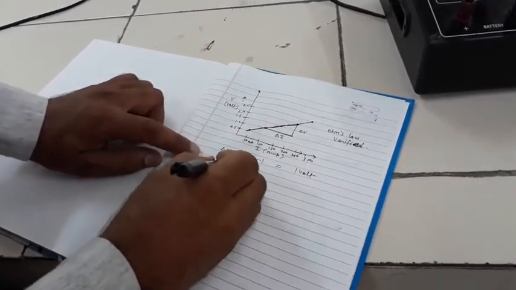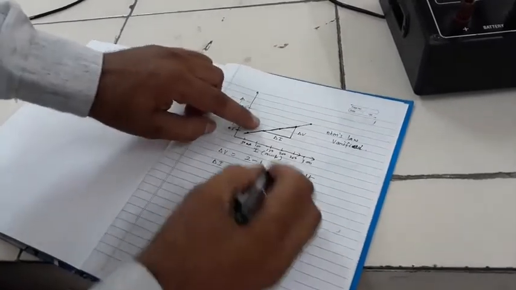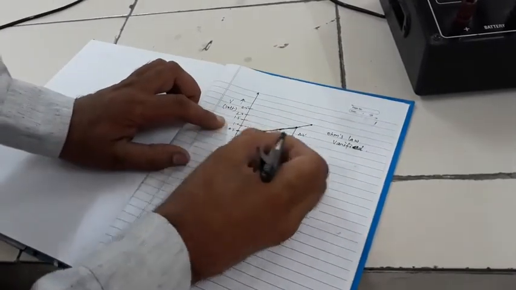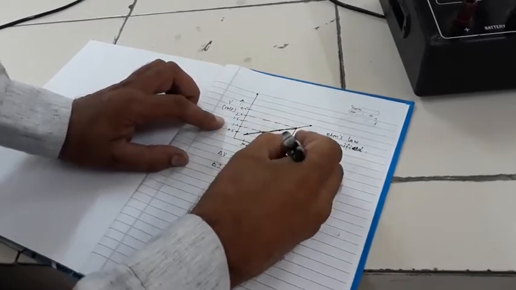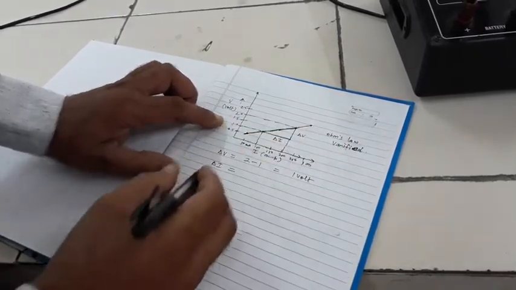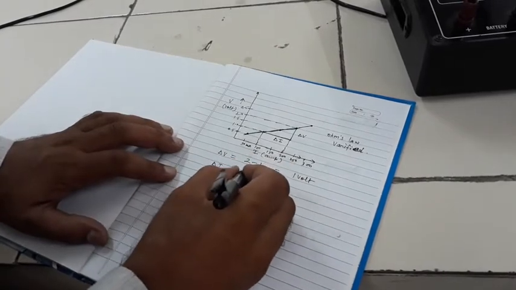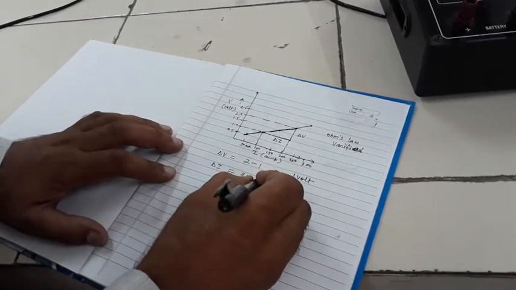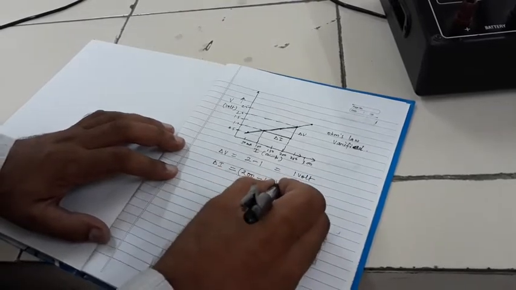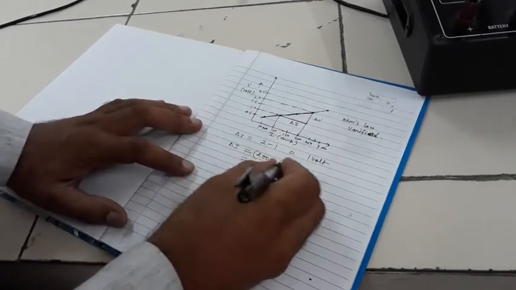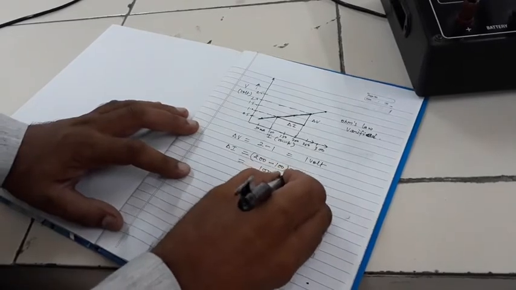The value of delta I is 200 minus 100 milliampere, and that is equal to 100 milliampere.